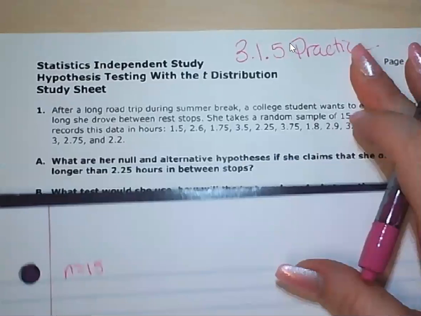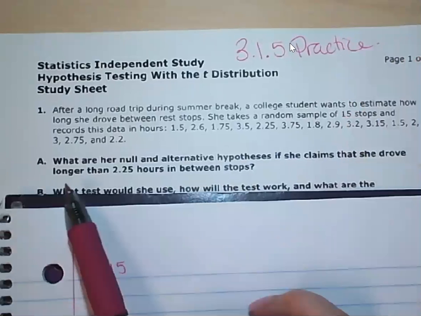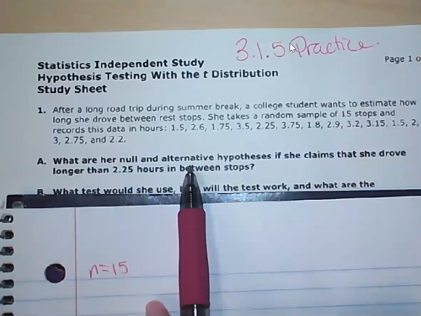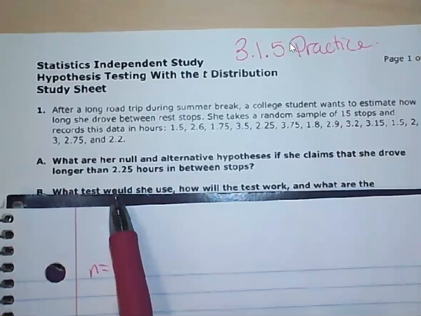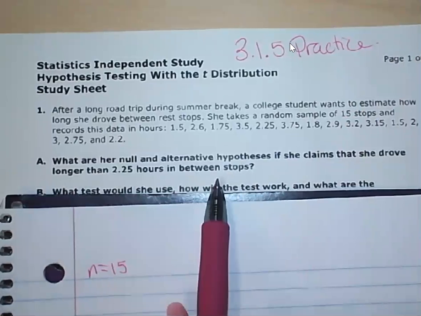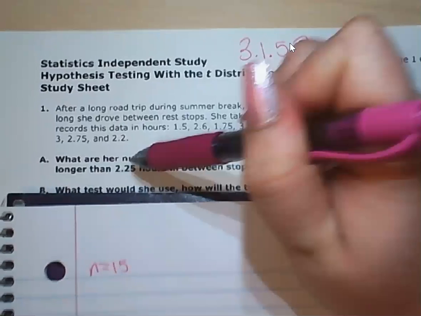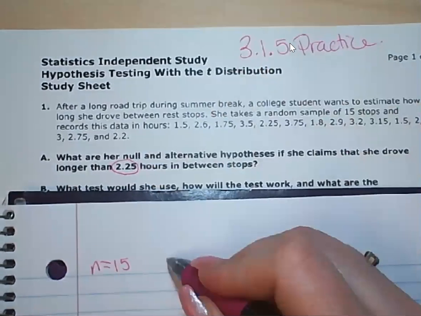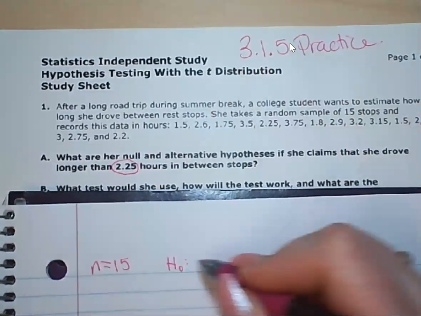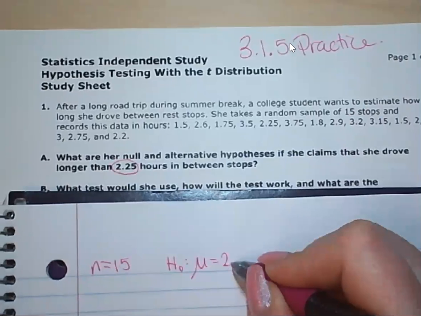So the first question is, what are her null and alternative hypotheses if she claims that she drove longer than 2.25 hours in between stops? Our claim is based on this value right here. That means our H sub naught is going to be that the mean value is equal to 2.25.